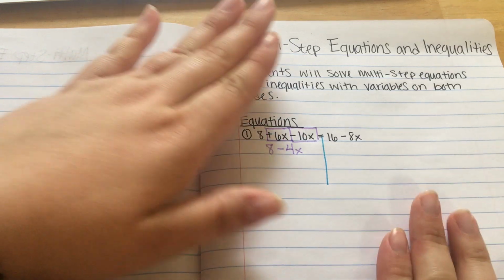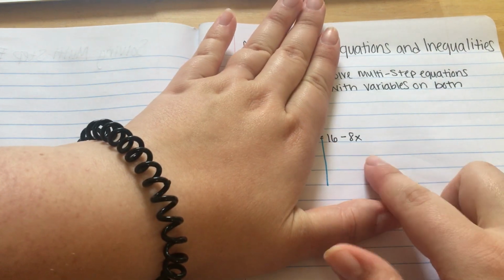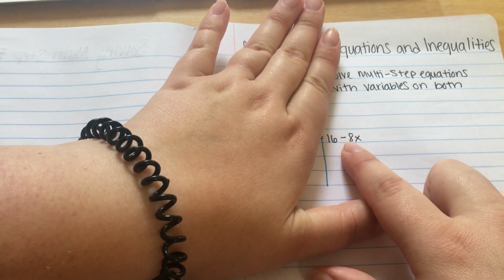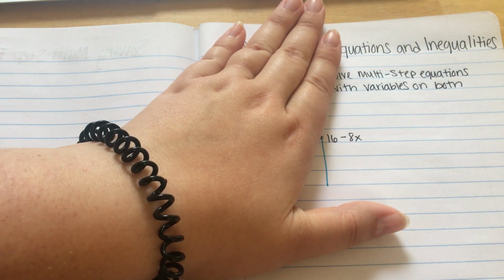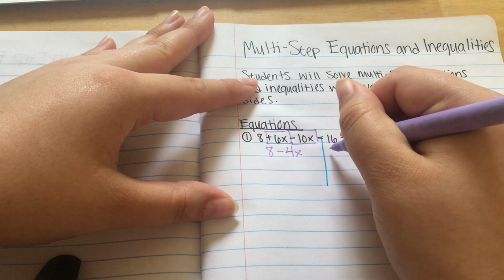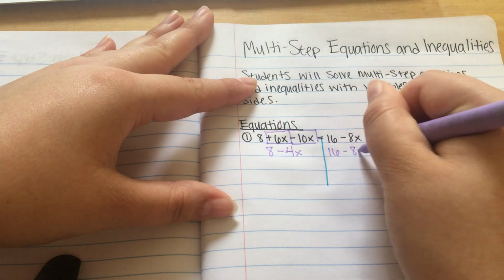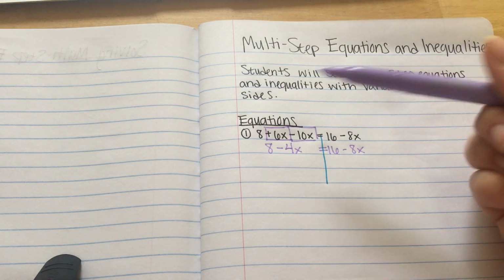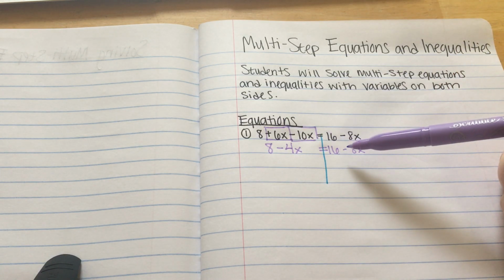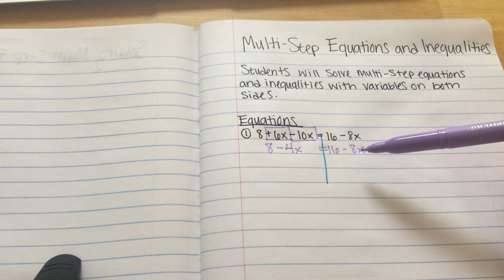Now I'm going to cover up this side and look at just the right side. 16 minus 8x. They do not have the same last name, so they can't be combined. I'm just going to bring them down as well: 16 minus 8x. So 8 minus 4x equals 16 minus 8x.